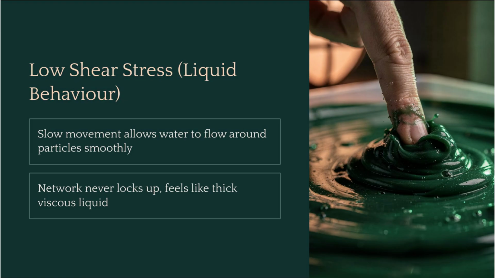Let's break down the two states of existence for this fluid. First, we have low shear stress, which results in liquid behavior. Because the movement is gentle, the slow movement allows water to flow around particles smoothly. As long as you are gentle, the network never locks up, and it feels like a thick viscous liquid.